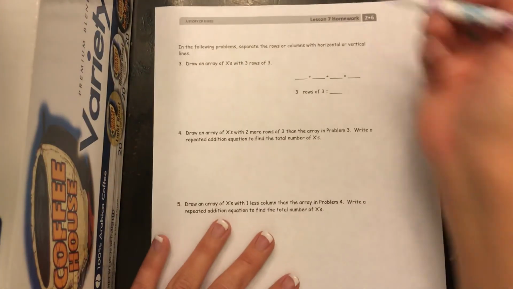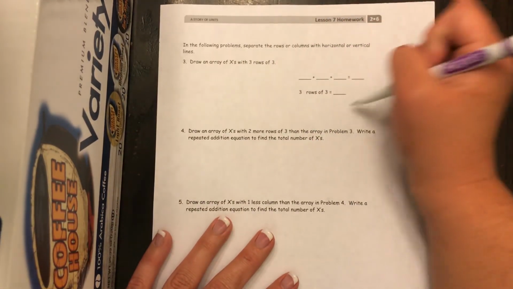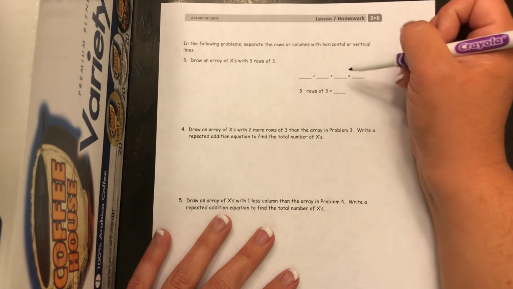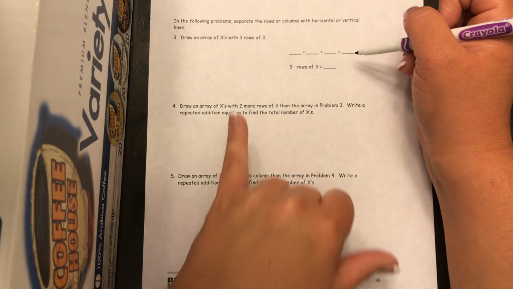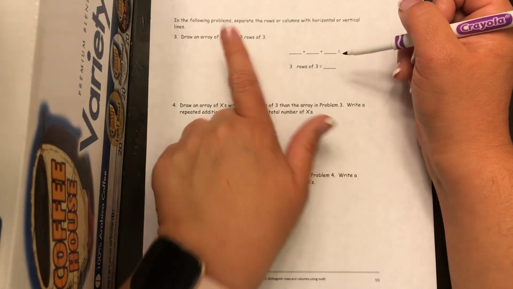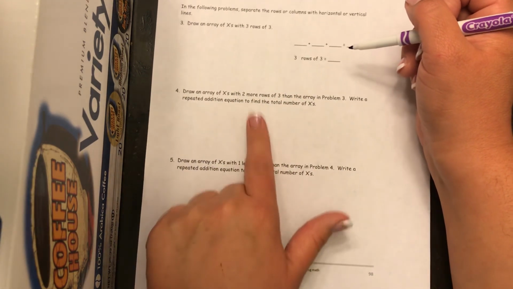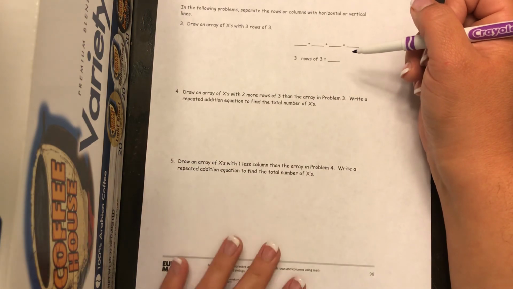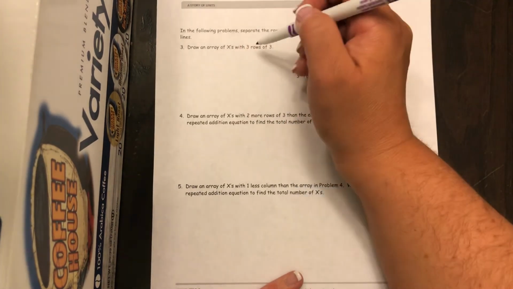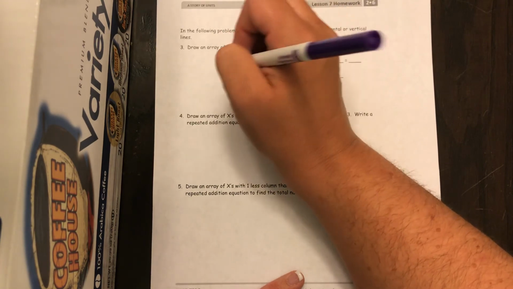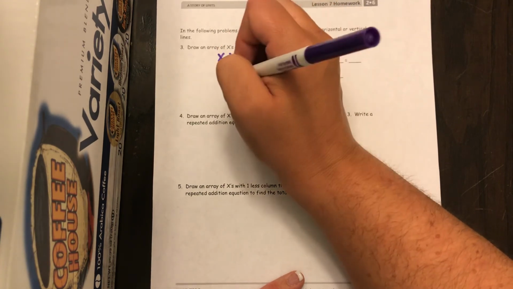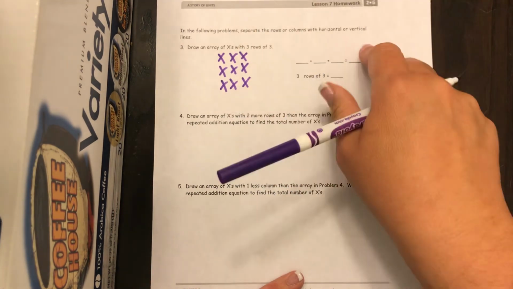Okay, here you're going to draw an array. Figure out the repeated addition and the rows and the columns. Here you're going to have to add on to this and then take away from this array. Okay, so here you're going to draw an array of x's with 3 rows of 3. So there's 1, 2, 3, second row, third row. Solve it.